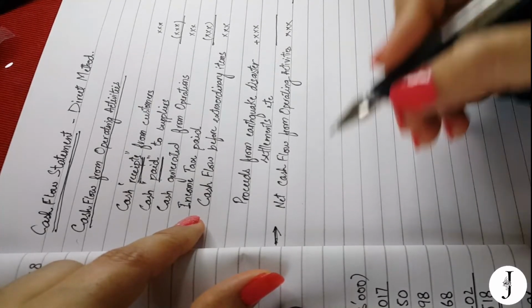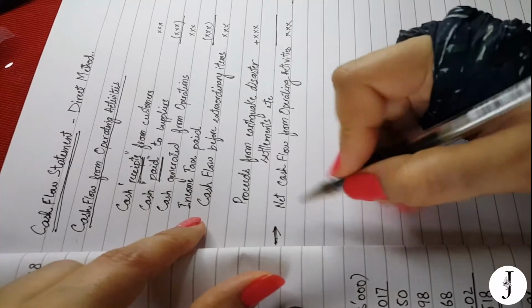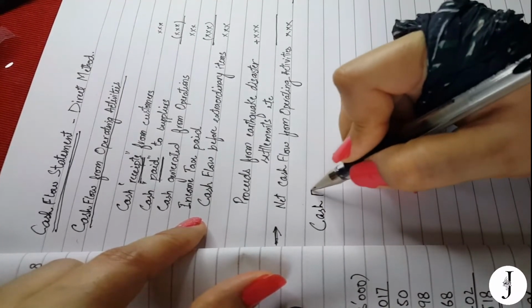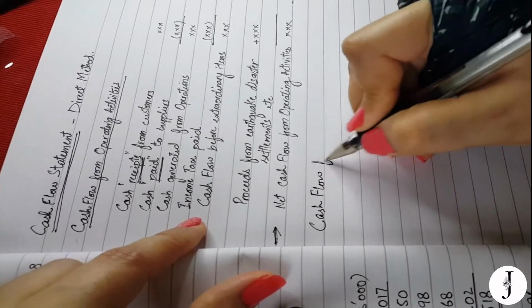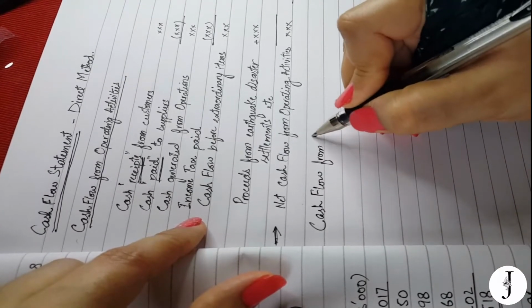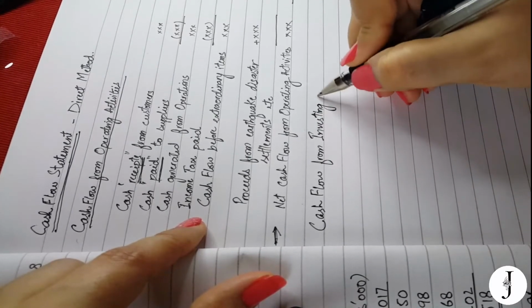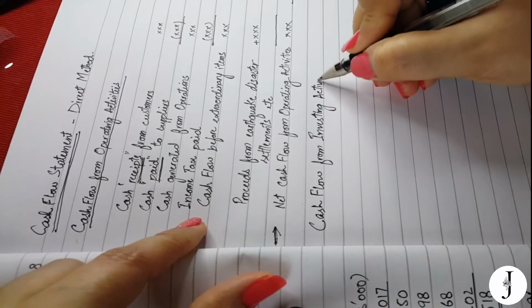So next I will write it here, cash flow from investing activities.